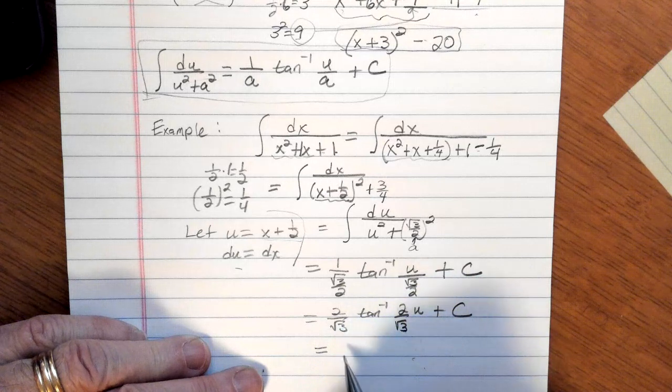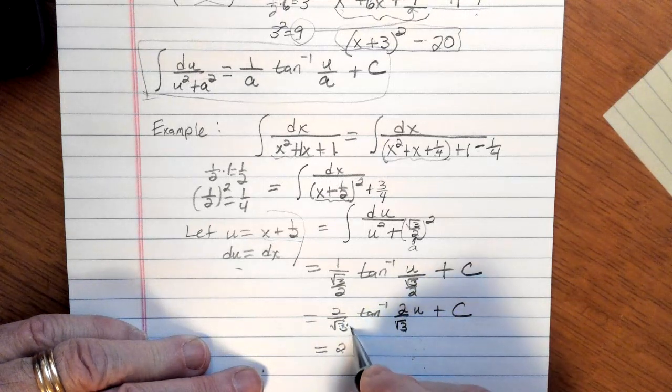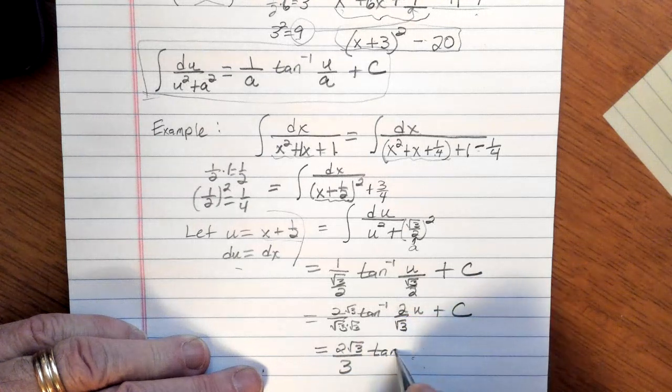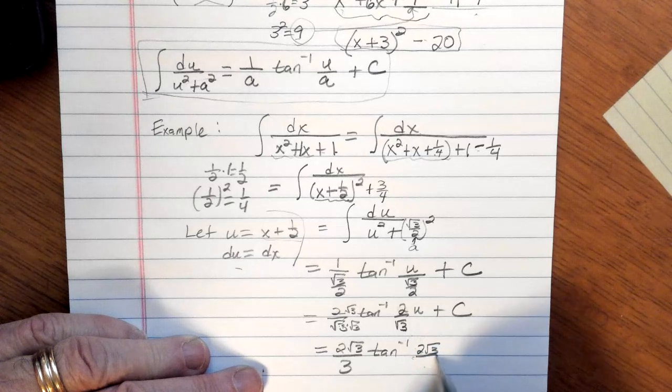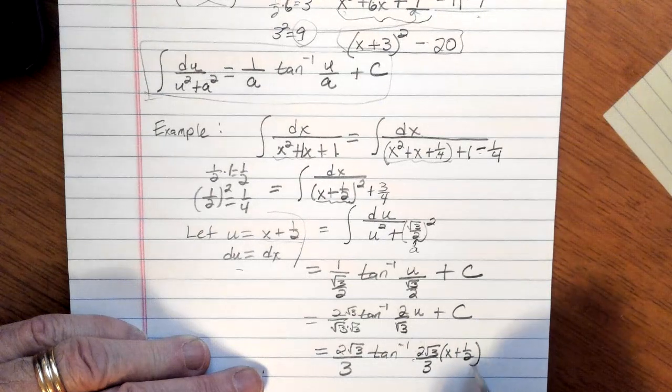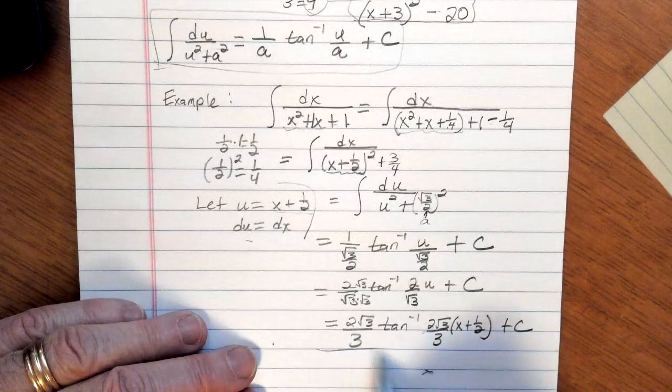And you can rationalize the denominator, so I'm going to multiply by root 3 over root 3. So this would become 2 root 3 over 3, the inverse tangent of 2 root 3 over 3 times x plus 1/2, plus c. And there would be your answer.